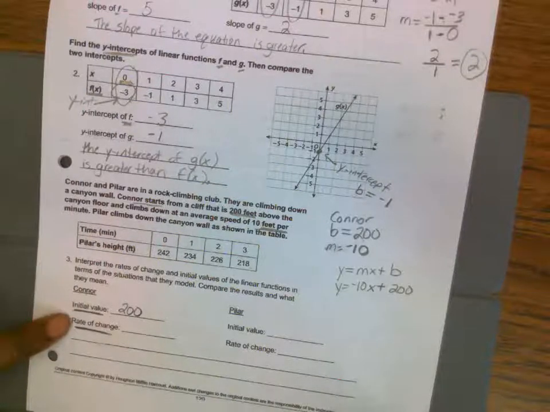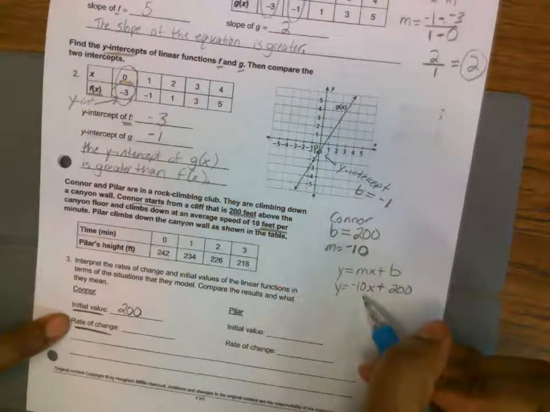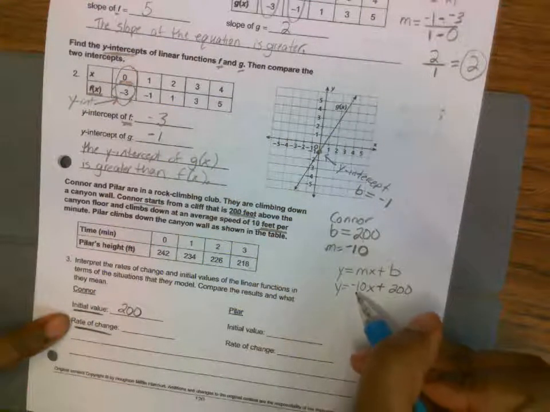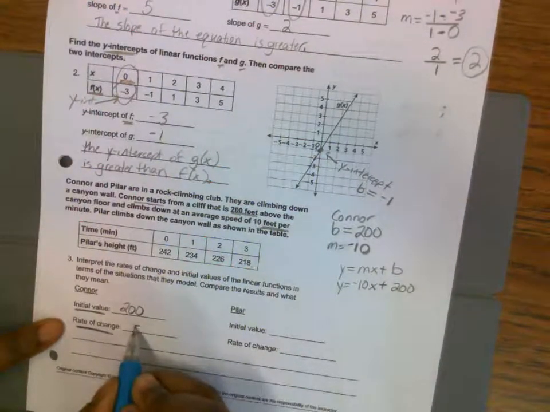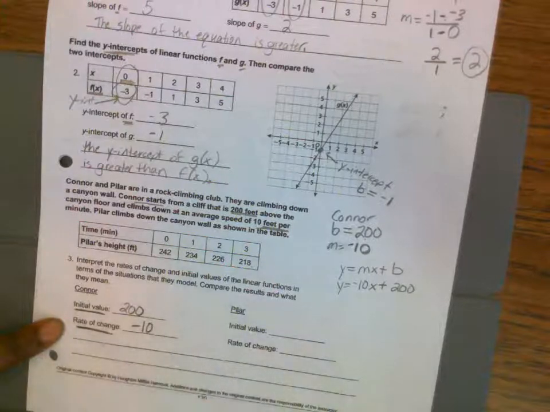Your rate of change for Connor, he's climbing down at a speed of about 10 feet per minute. So our rate is going to be negative 10.